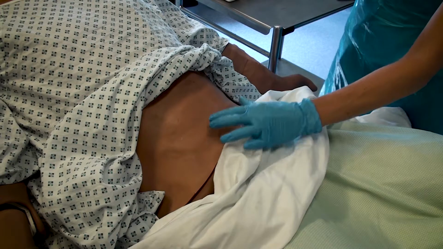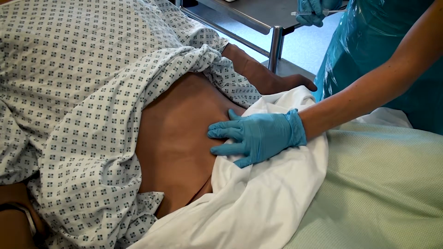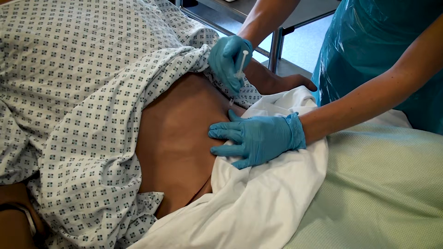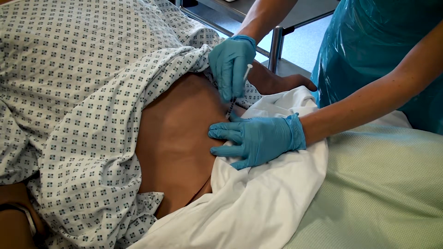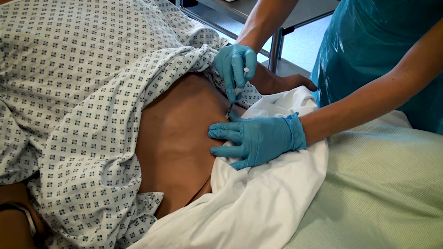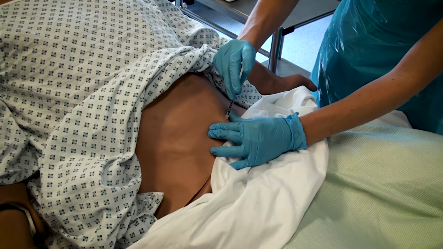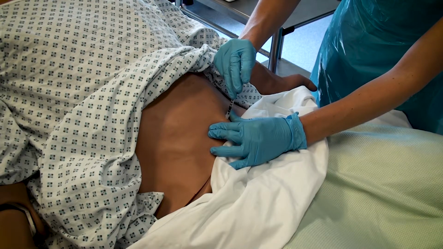Pinch the skin upwards about 2 centimeters of thickness and insert the needle at 90 degrees for a shorter needle. If you are using a slightly larger needle, you may need to go more 45 degrees. Inject the whole drug, withdrawing slightly prior to injecting the drug to ensure that you have not hit a vessel.